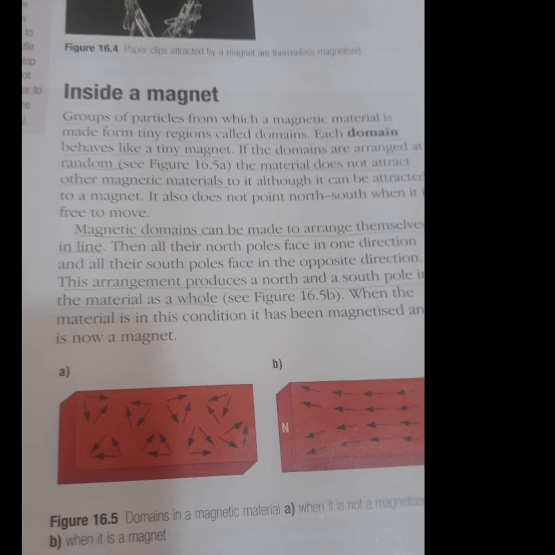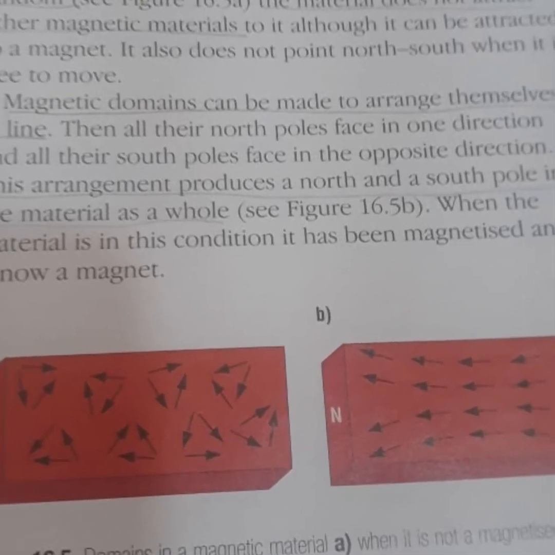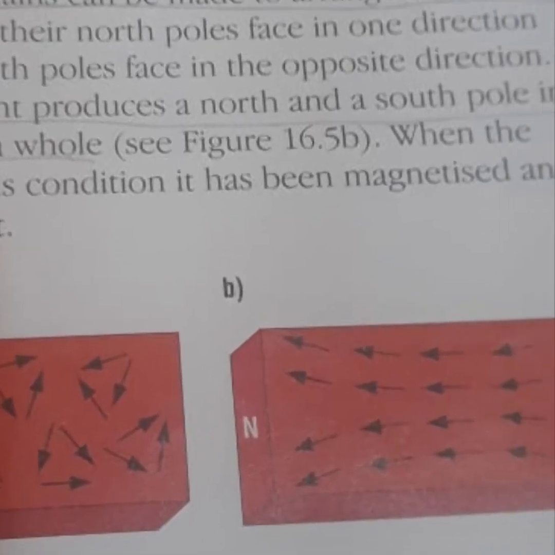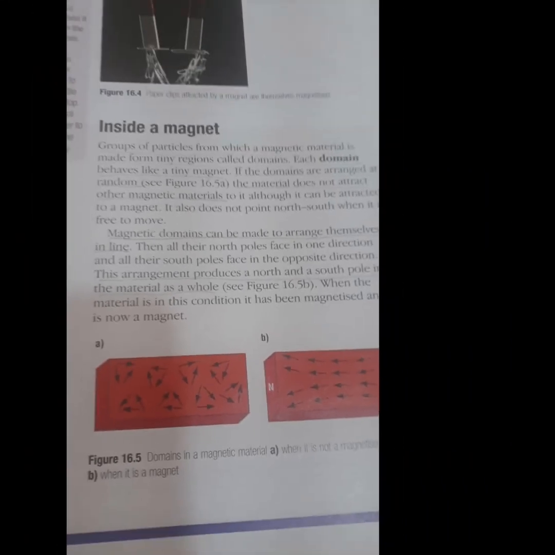But if we arrange the domains in one direction, like in figure B, it will become a magnet and be magnetized. So it can attract anything made of iron, cobalt, nickel, and steel, or any magnetic material.